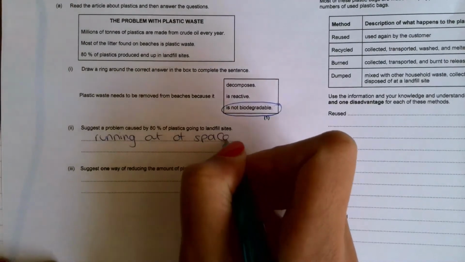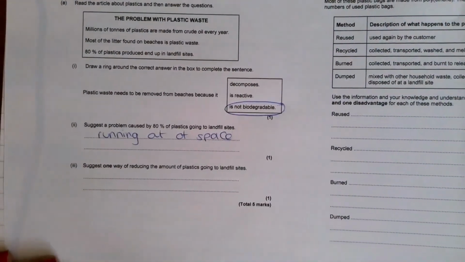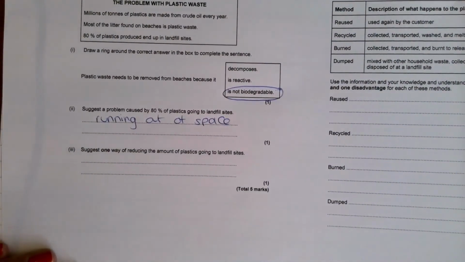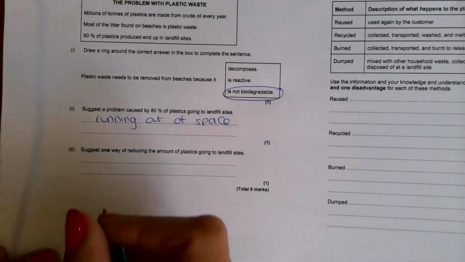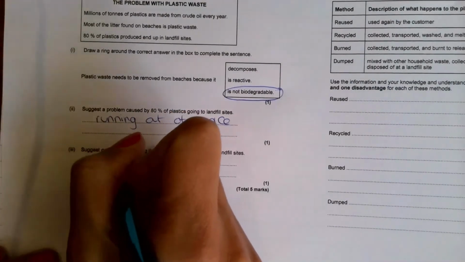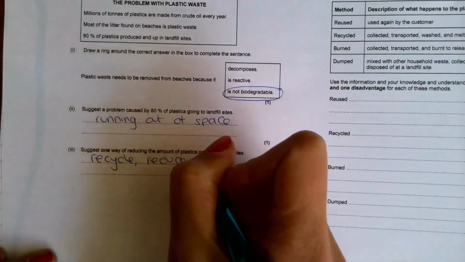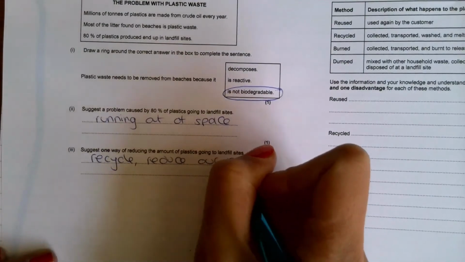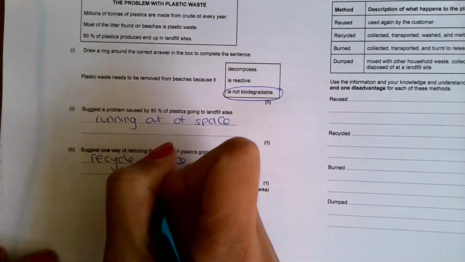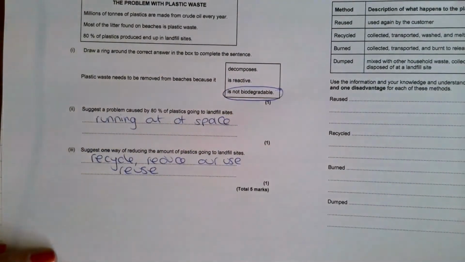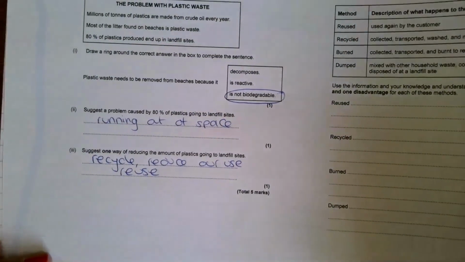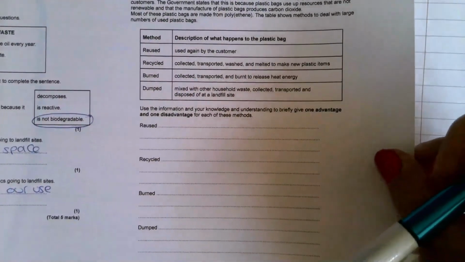We can't just keep putting more and more rubbish in landfill. Suggest one way of reducing the amount of plastics going to landfill sites. So we could recycle. We can reduce our use, and we can reuse as well. So we could reuse some of the plastics that we've got in the first place.